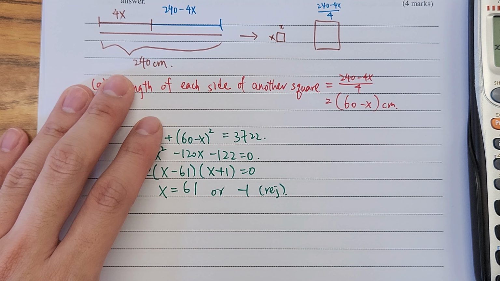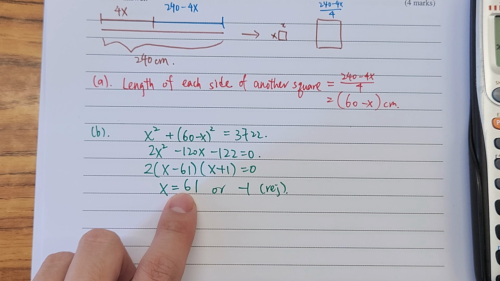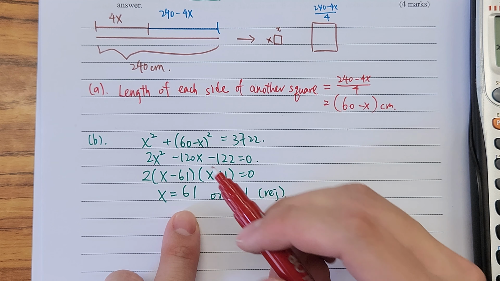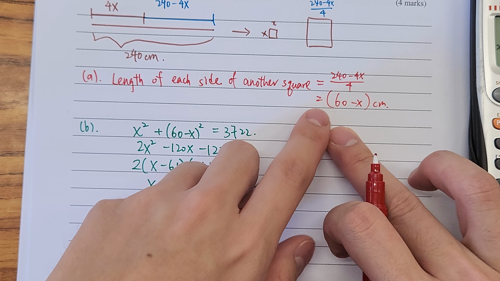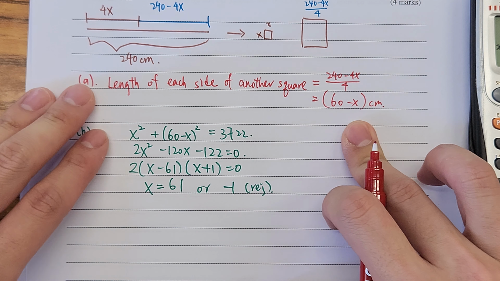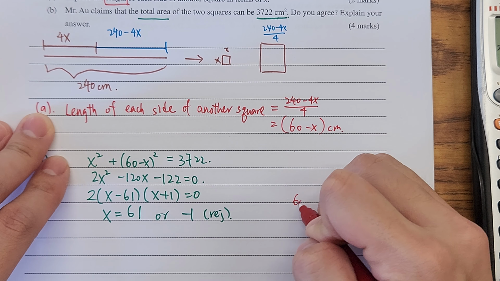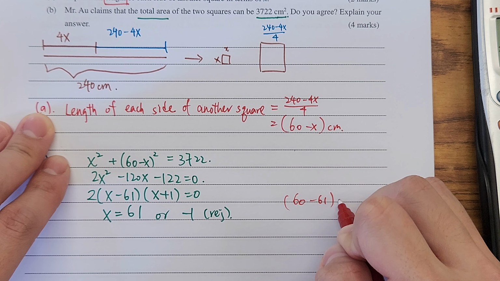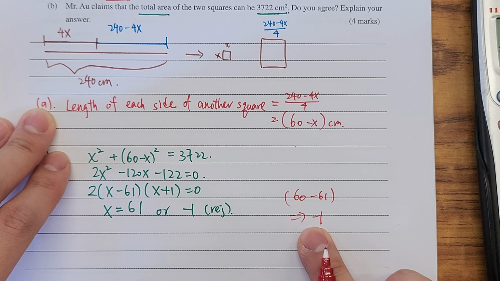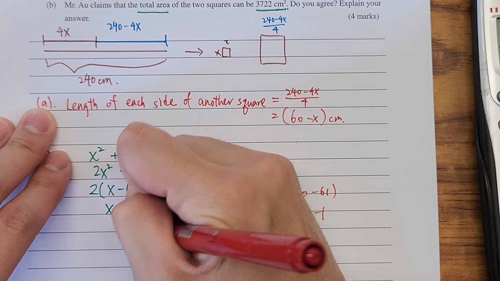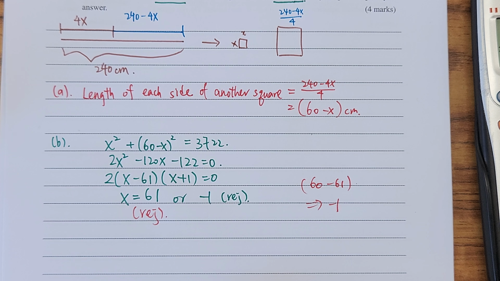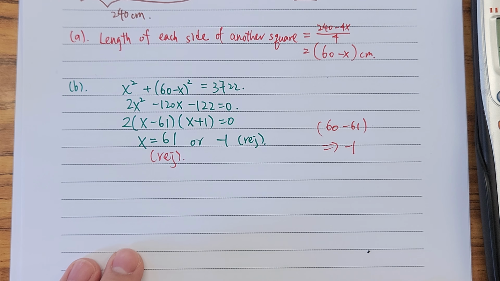Second question. Is 61 okay? Definitely not, because another side of the square is 60 minus x. So if we have 60 minus 61 cm, then this one will become negative 1 again. So this one is not correct. So both of the answers should be rejected. These cases are very rare. Please learn this one.